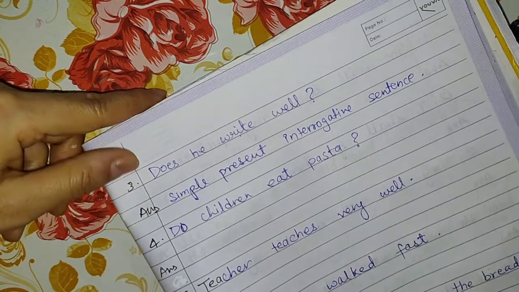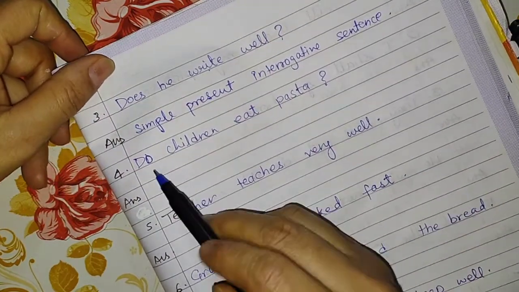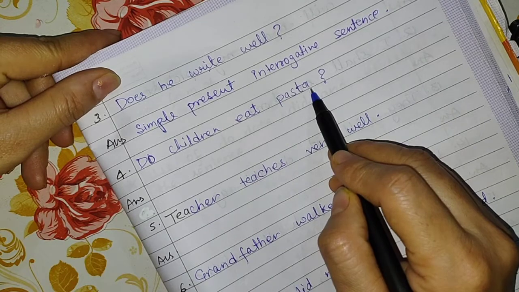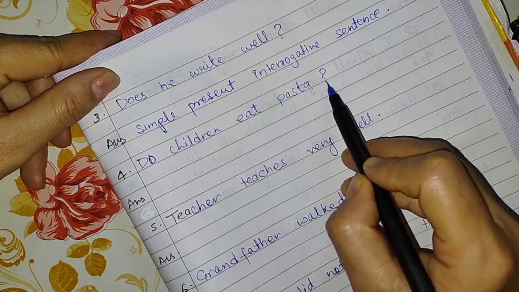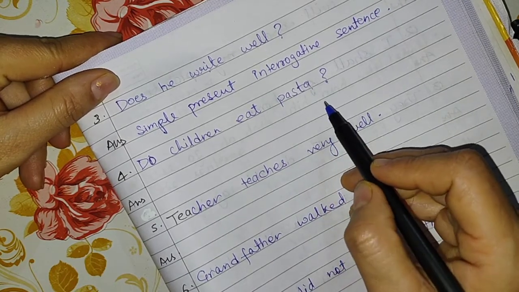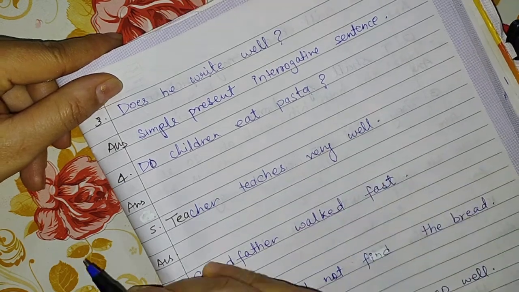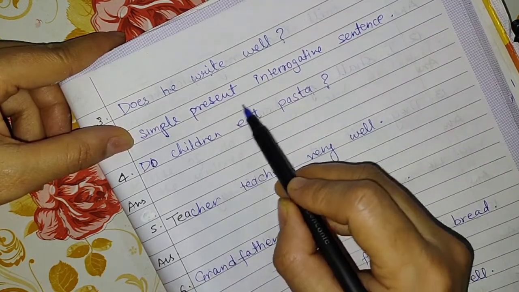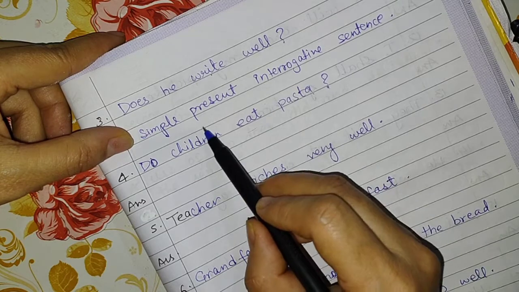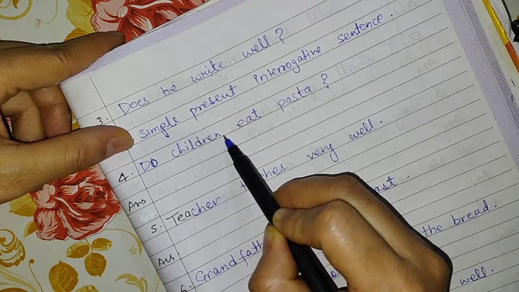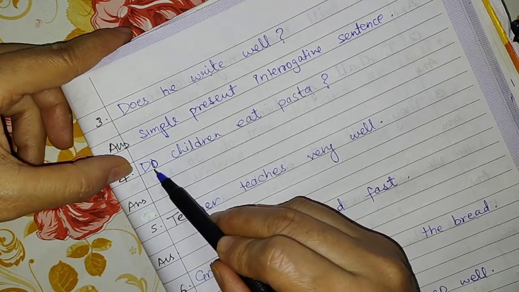Okay. Now next is, do children eat pasta? Now again there is a question mark, so it is an interrogative sentence again. Now here the verb is in first form, the subject is in plural form, so that's why we are using do.